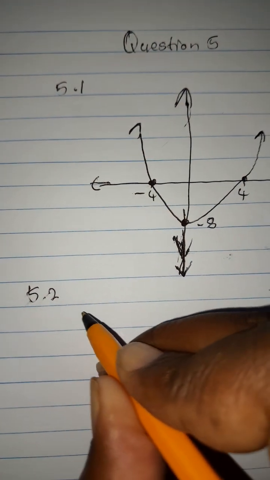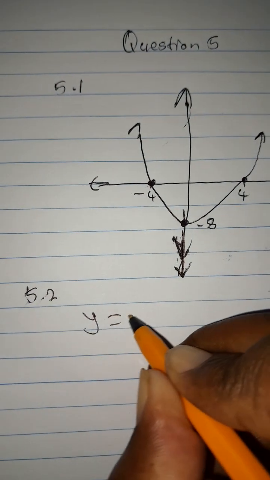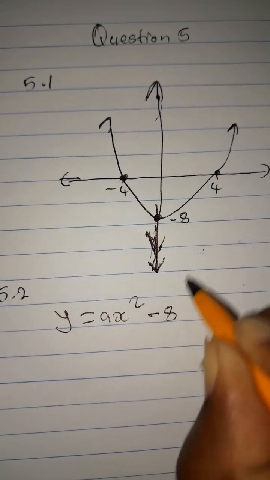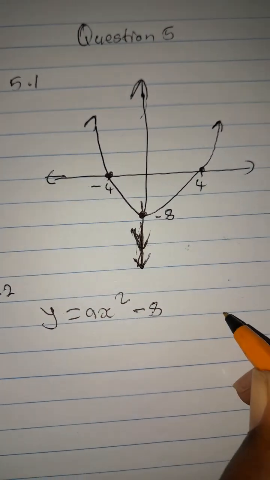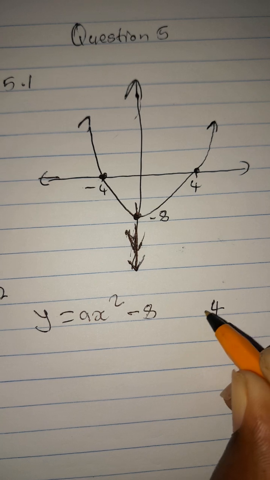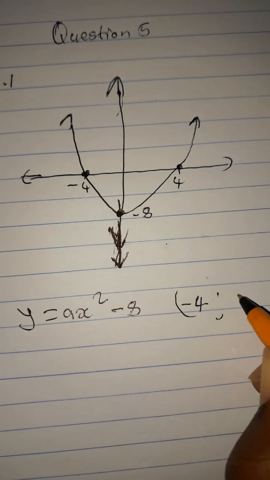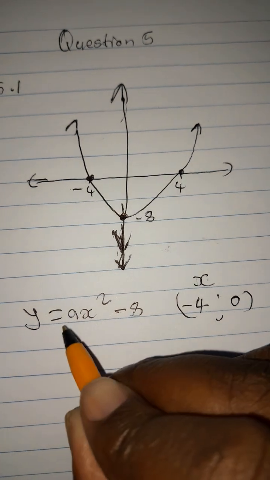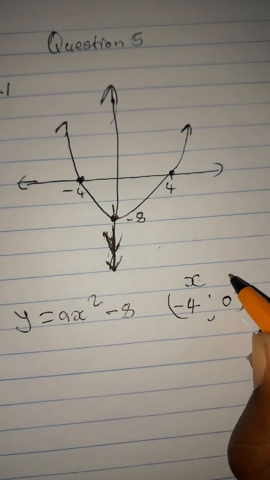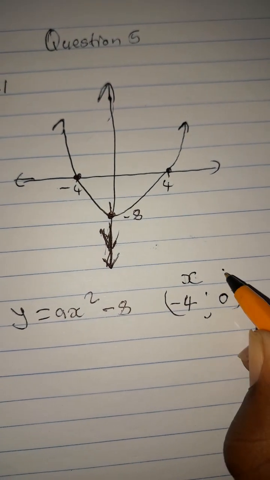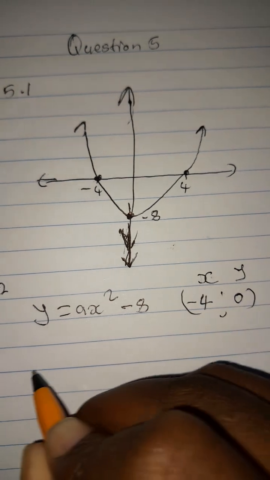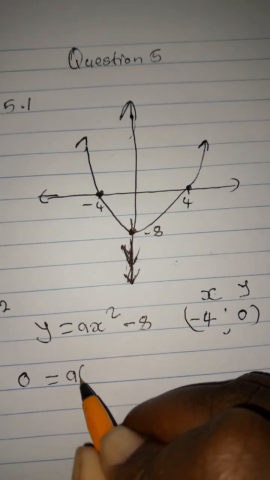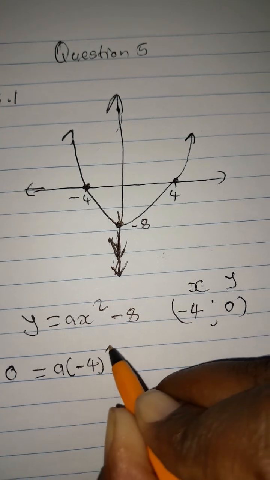5.2, guys, as I've said, remember it's ax squared. Our q is given as -8, which is our y value of a turning point. So through -4 and 0, this is the coordinate that we are going to substitute. You need one coordinate to calculate the value of a. So this will be -4, which is x, and this will be our y. Where I see y, I replace it by 0. Where I see x, replace it by -4.